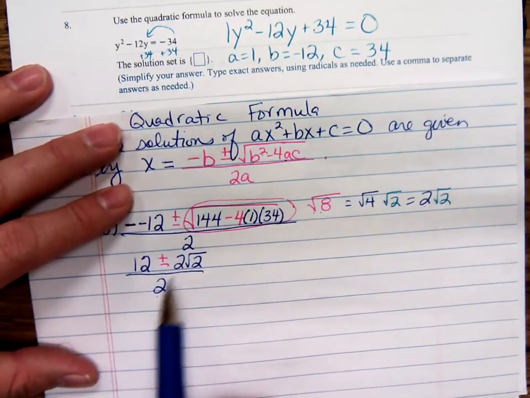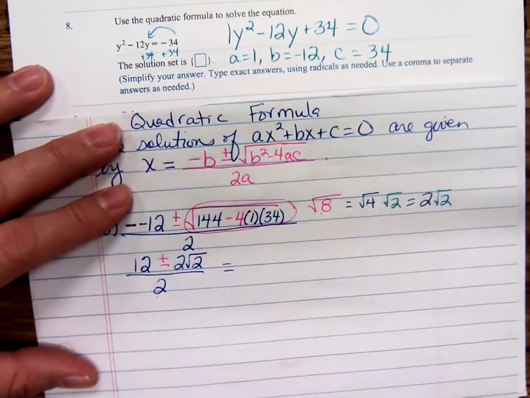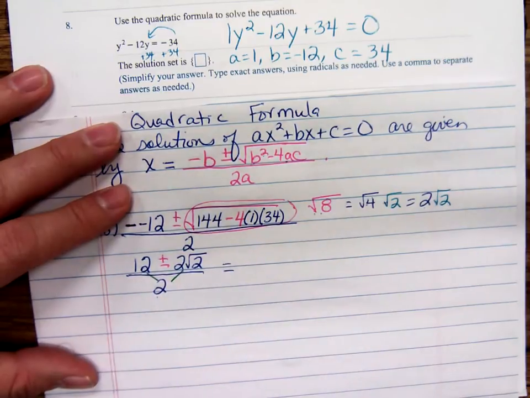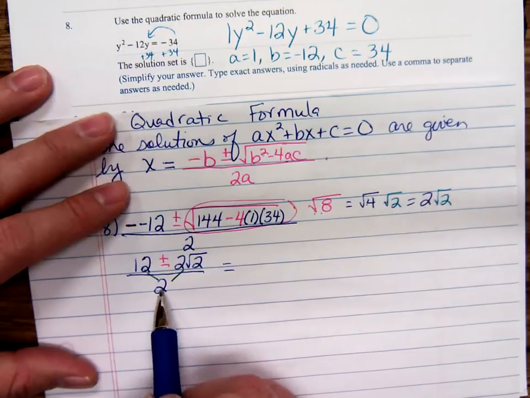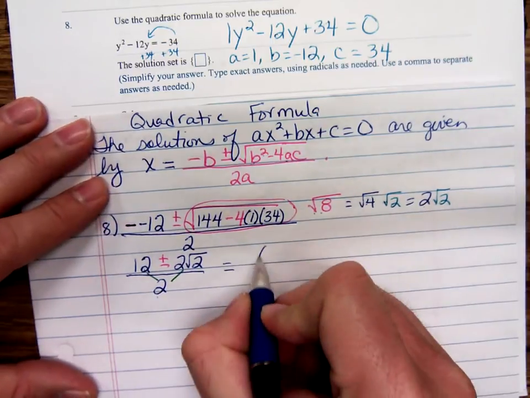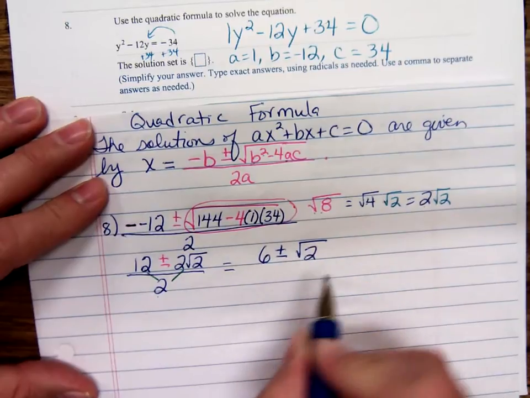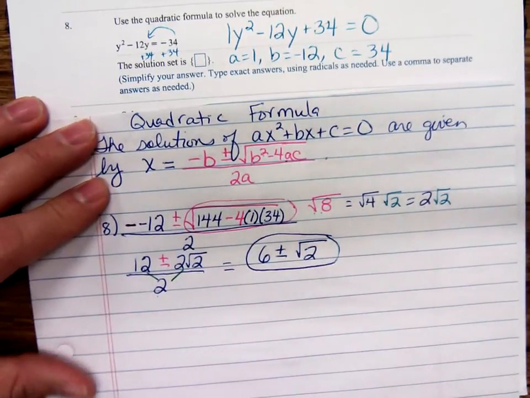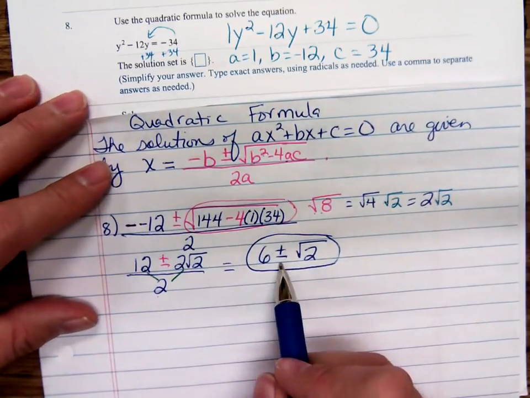Well, by 2. So you can either separate it, or just divide by 2, divide by 2, divide by 2. Either way, you'd get 6 plus or minus 1 square root of 2 all over 1. So just 6 plus or minus the square root of 2.